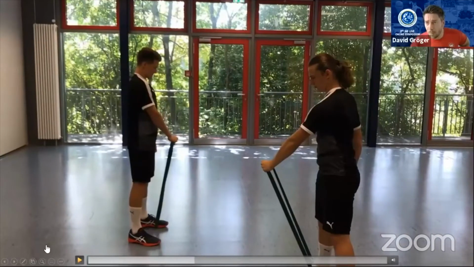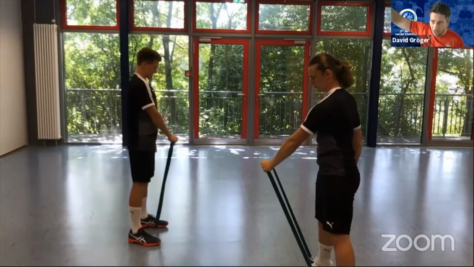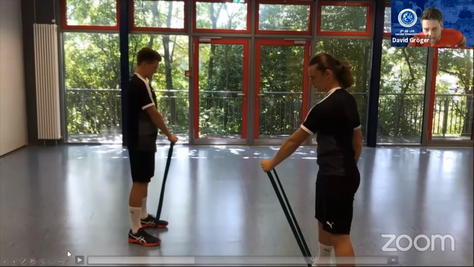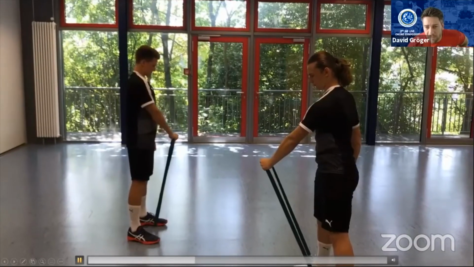All right, we talked about pulling on rubber bands. So now you see someone pulling on rubber bands, but these are really, really high resistance rubber bands. And the guys here, you can see it, they are having a tough job concentrating on the eccentric phase. So they pull it up in a throwing position and then lower down and resist over a period of 5 seconds.